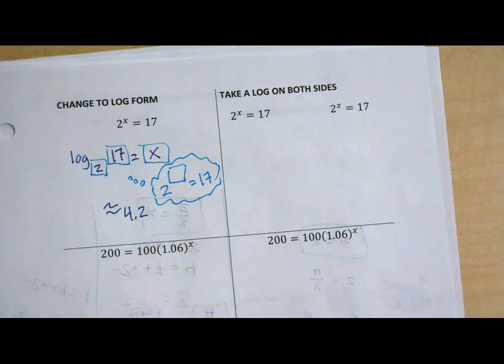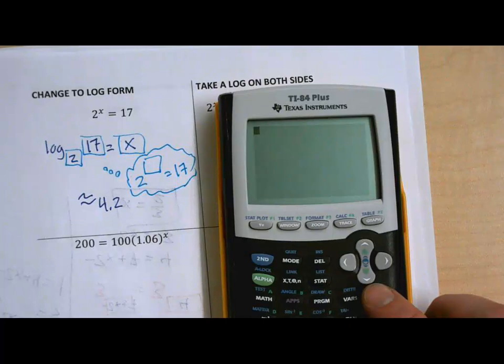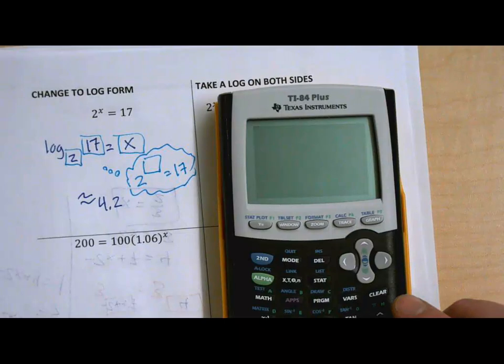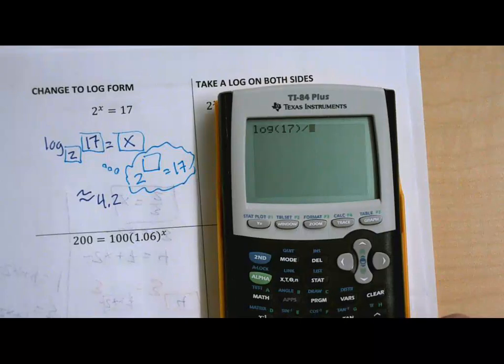Do you guys remember how to type that in your calculator? Some of you have that whole log base thing in your calculator, but the rest of us can do it, and it's even faster. We just take the log of 17 divided by the log of 2. So this is that good old change of base formula.